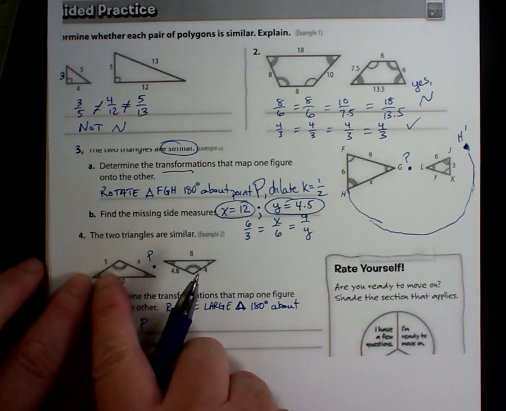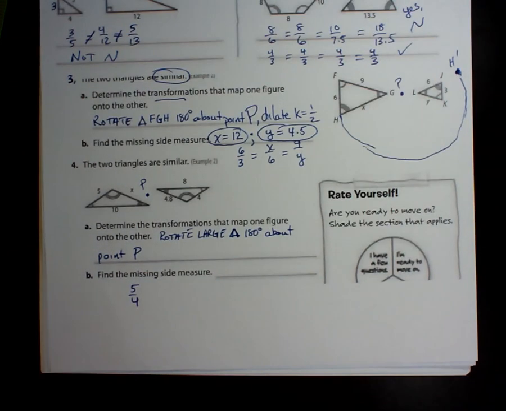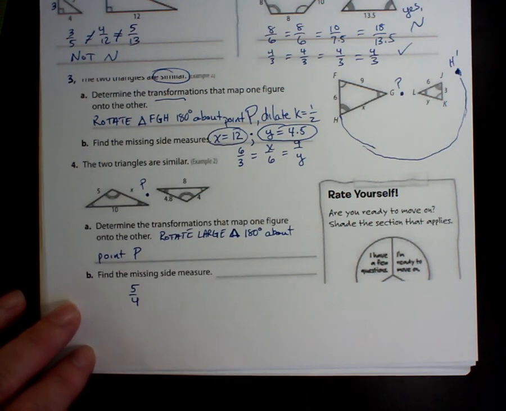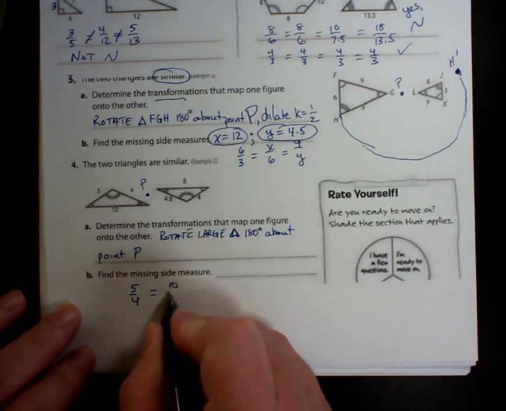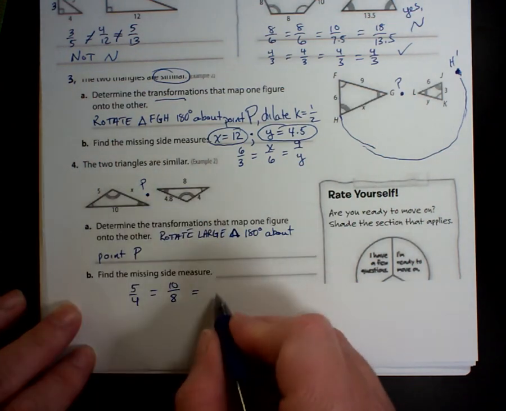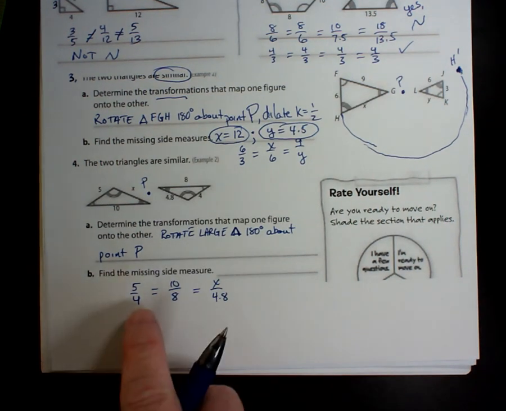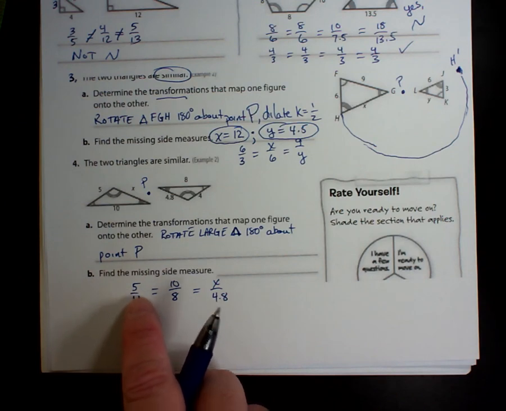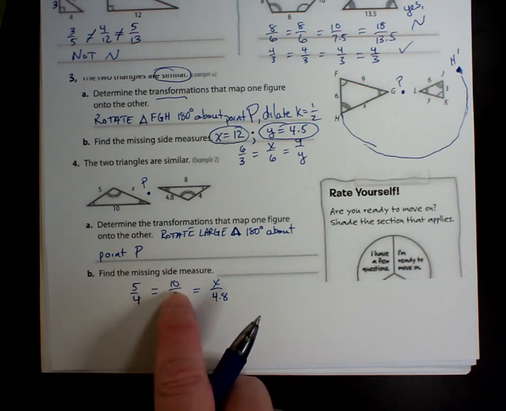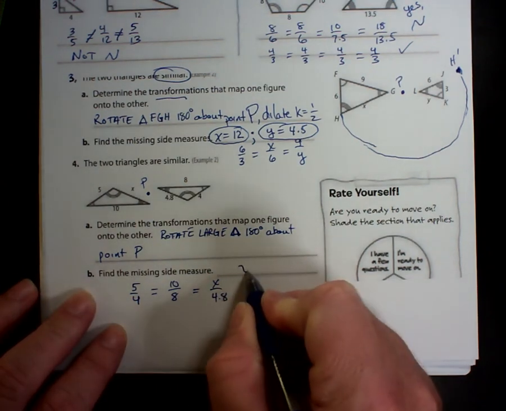Okay, if I'm doing that, then 5 goes with 4. 10 goes with 8. And then x goes with 4.8. That's a little tricky. If I think of a factor, there's 5 of them, so I could think of going by 1s. This one I could think of going by 2s. This one I have to go by 1.2s. So that would end up x equals 6.0.